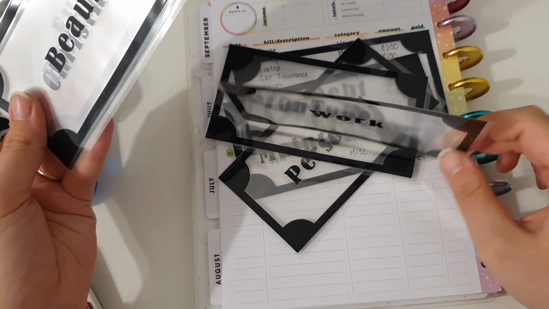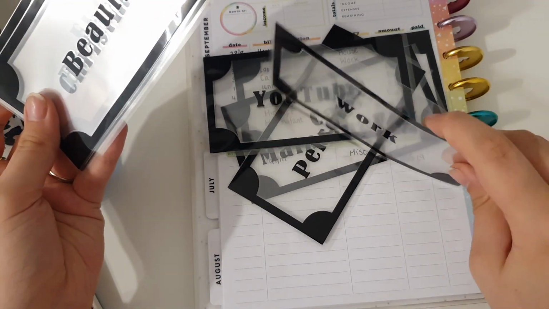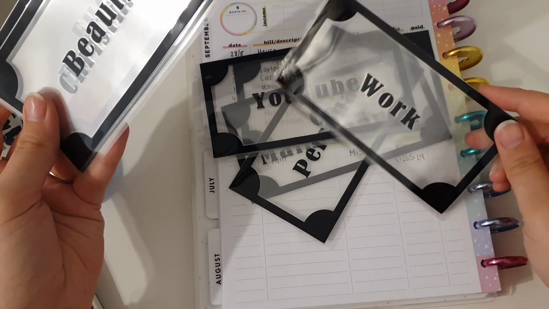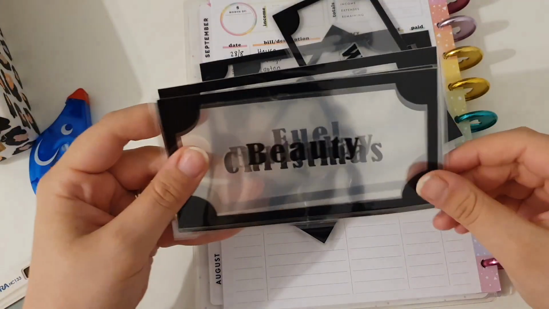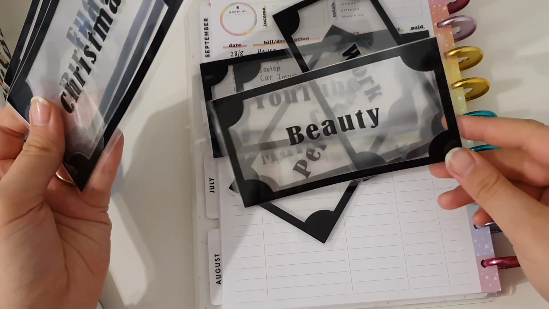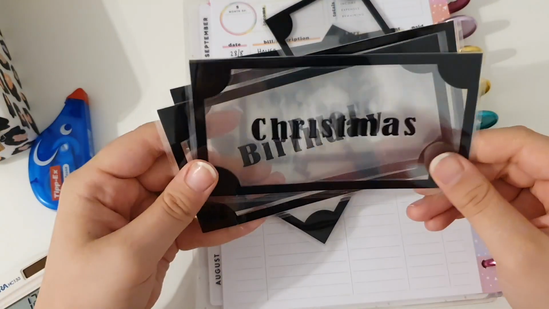Work, because now I'm back to work. I do normally spend some money on my kids in my classroom and things, so I want to try and budget for that so that I'm not constantly spending all of my money on work. Beauty, for hair appointment, and I might treat myself to my nails or something near Christmas.